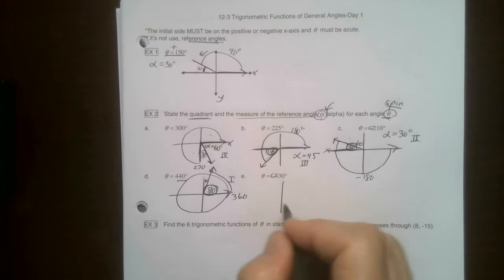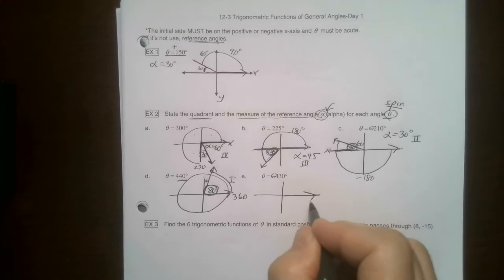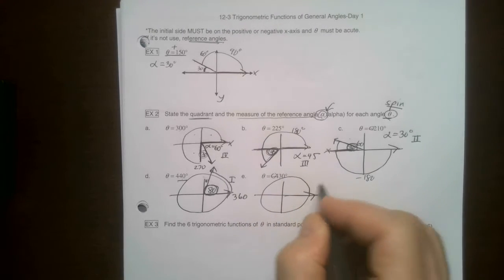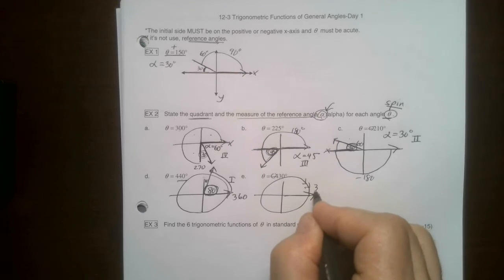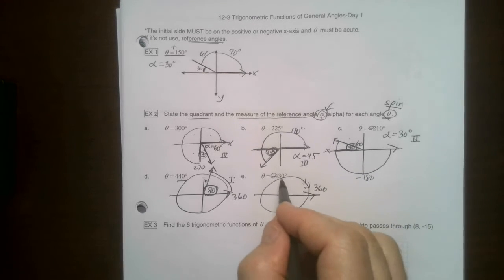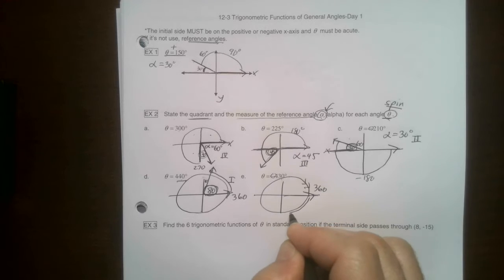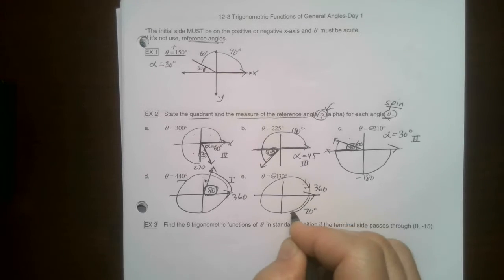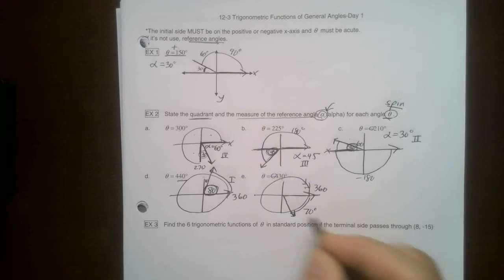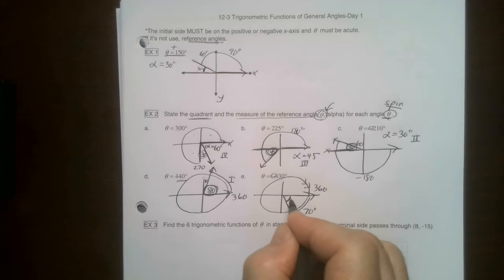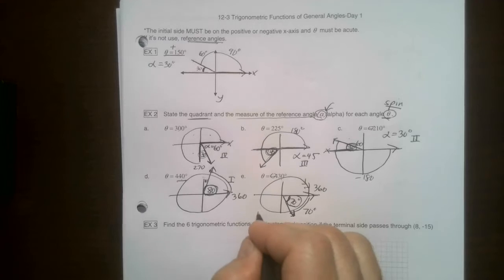Negative means down. So I start here. I go down 360. And then I ask myself, how much farther do I need to go? Well, that would be 70 more. And if my spinner stopped right there, that means this angle would be definitely 70. That's my reference angle, and I am in quadrant 4.